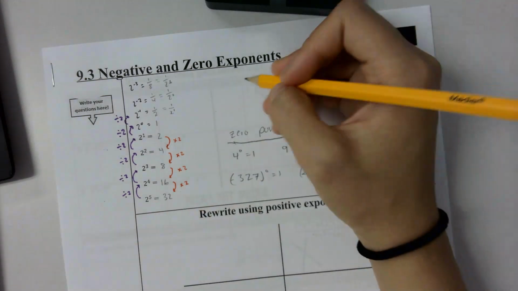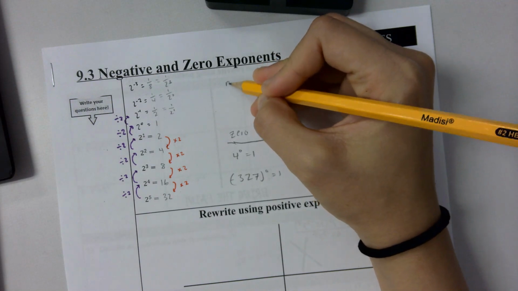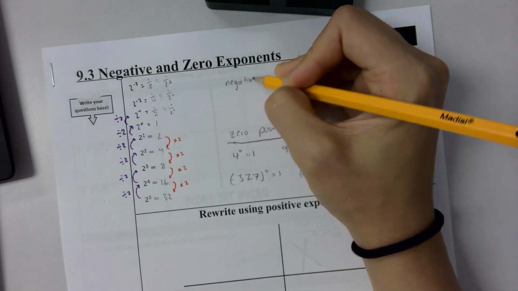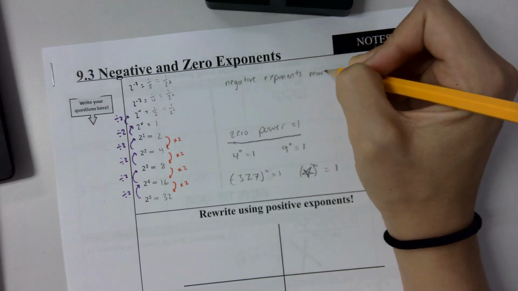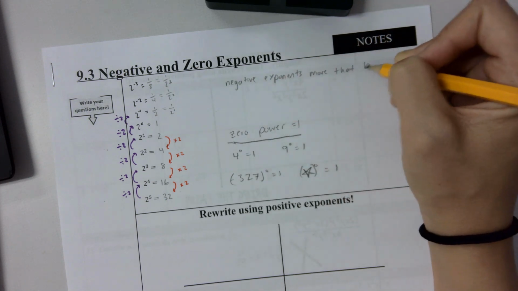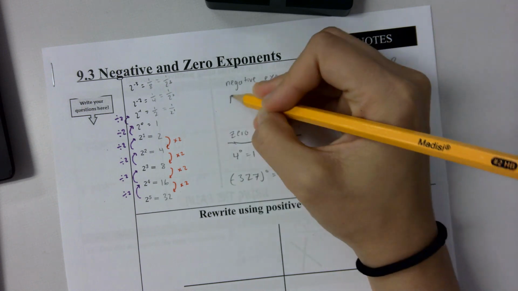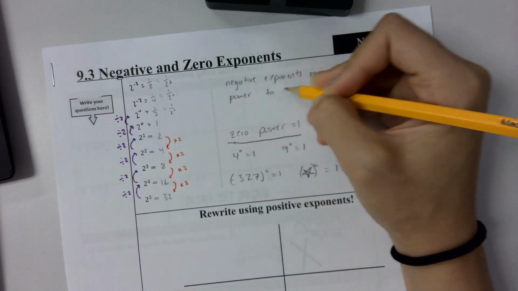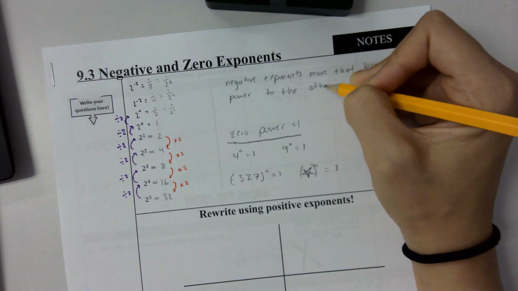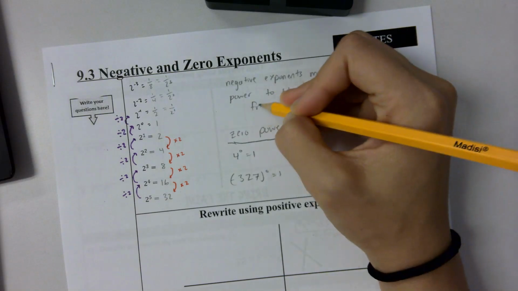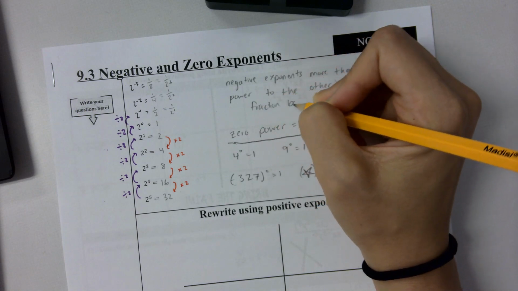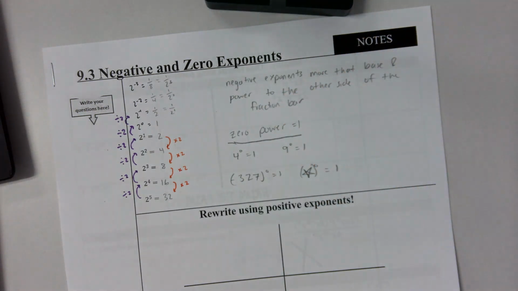And then when we have our negative exponents, negative exponents move that base and power to the other side of the fraction bar. So the negative exponent rule is a vocab word, but we're going to put it into play here.